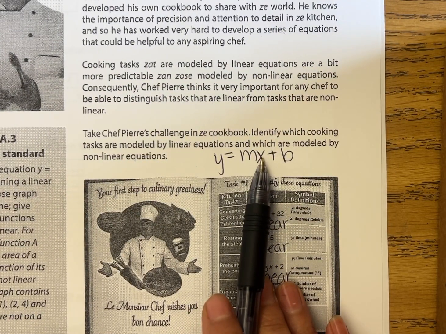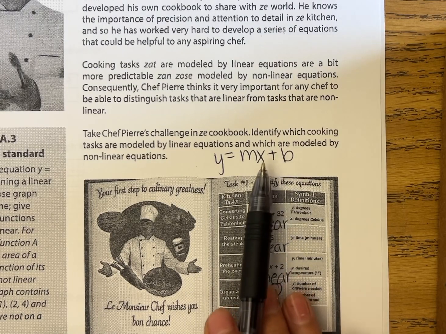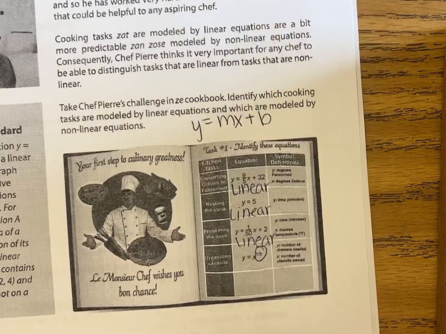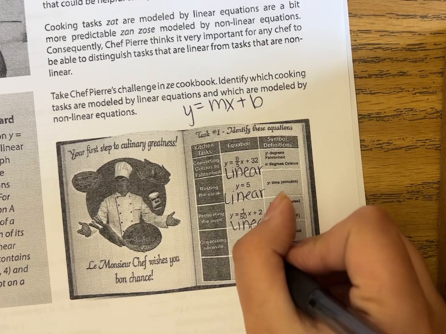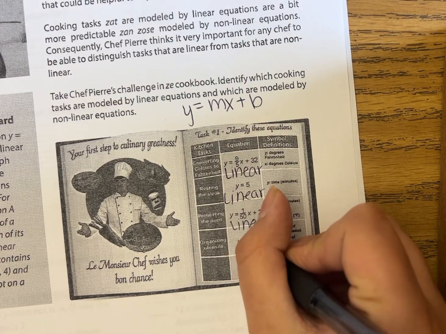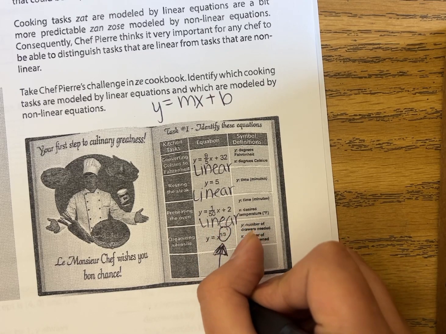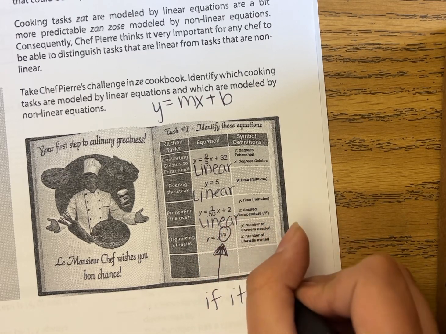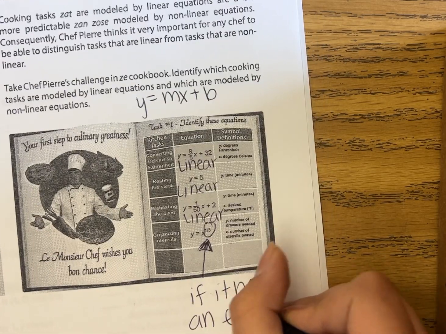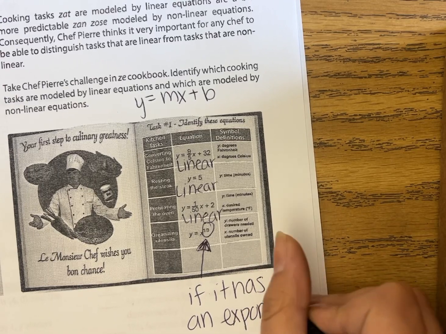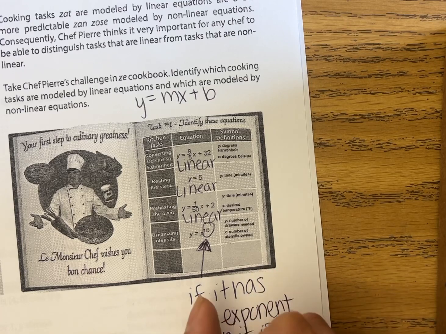Because the x here, does it have anything on top of it? No. So does it follow this form? No. So if it has a little number, the exponent that we call, we would say that it is non-linear. If it has an exponent, then it is non-linear.